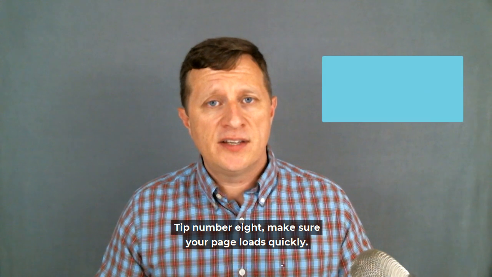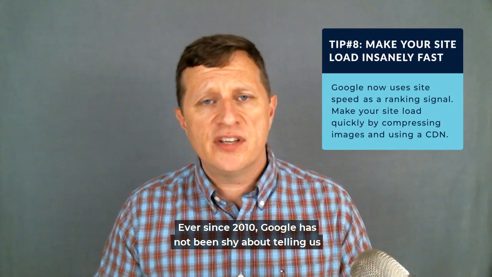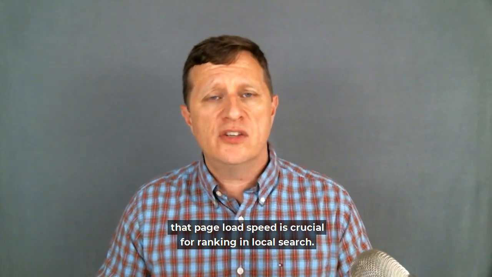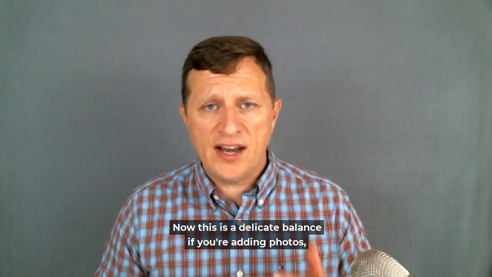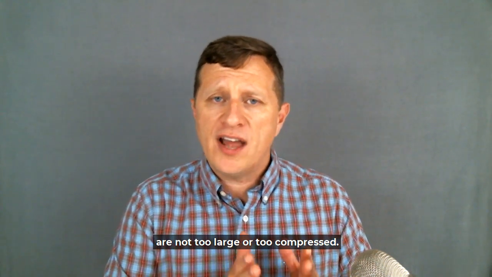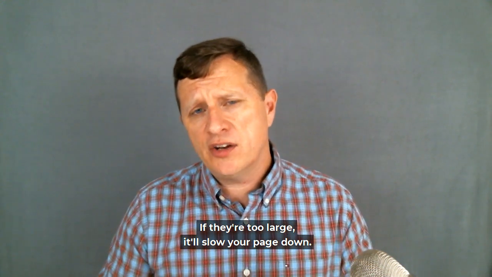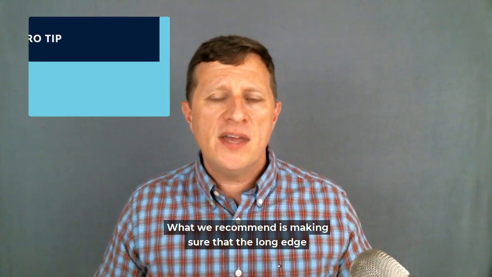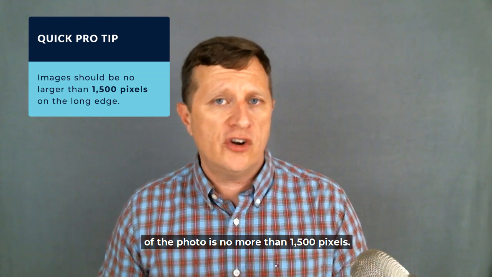Tip number 8, make sure your page loads quickly. Ever since 2010, Google has not been shy about telling us that page load speed is crucial for ranking in local search. Now, this is a delicate balance if you're adding photos, which we definitely recommend. So make sure that your photos are not too large or too compressed. If they're too large, it'll slow your page down. If they're too compressed, the photos will be blurry. What we recommend is making sure that the long edge of the photo is no more than 1,500 pixels.